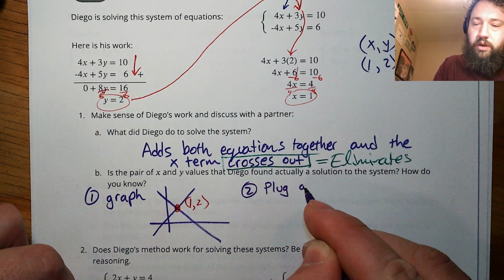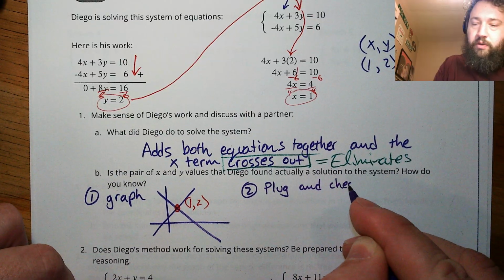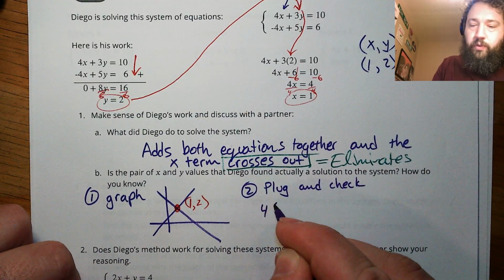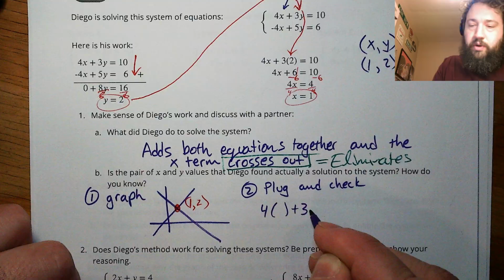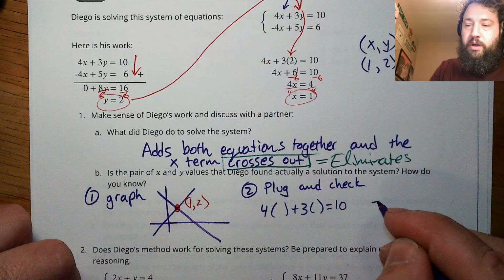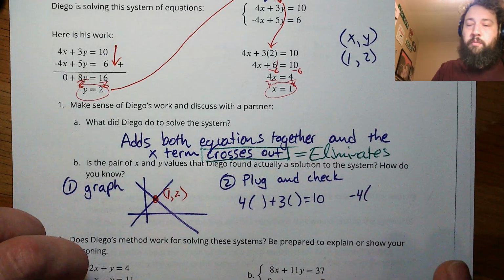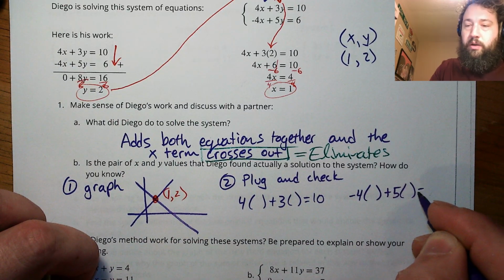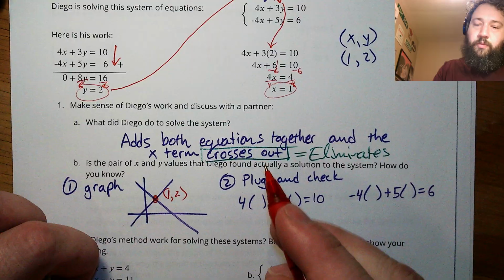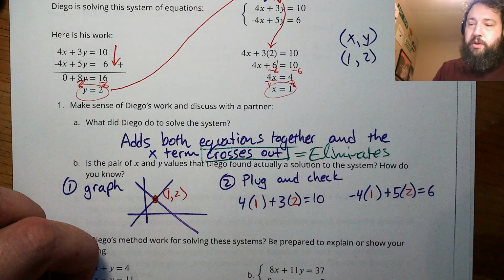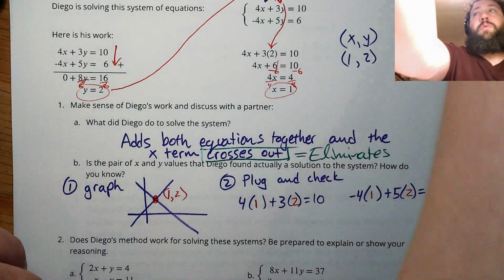Plug and check. Okay, so we could plug them into the first one: 4 plus 3y equals 10. And I can plug them into the second one: negative 4x and 5y equals 6. So I could plug in my 1 and my 2, my 1 and my 2, and I believe these will work out.